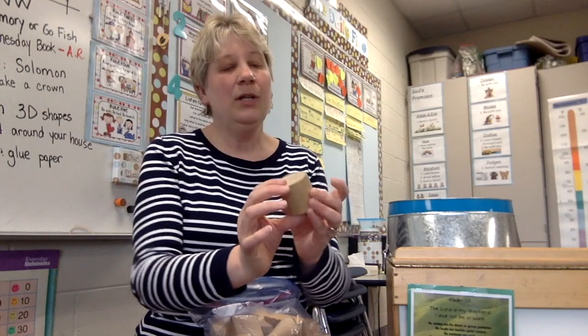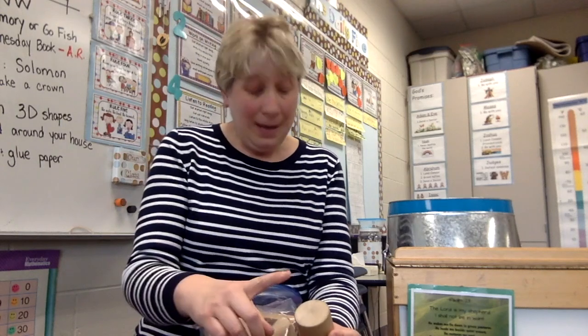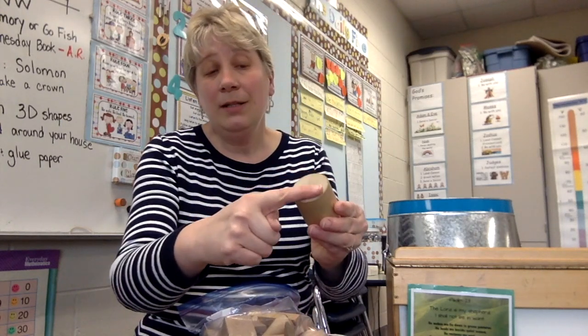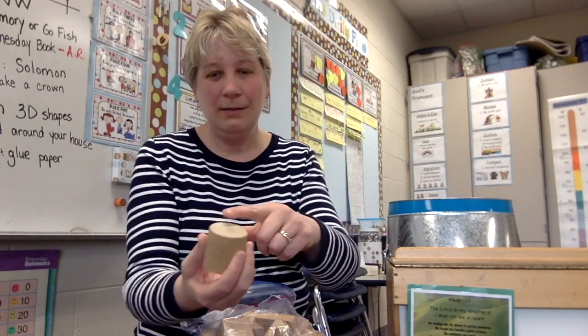Now what I want to show you on a shape are some bigger mathematical words that you might want to use someday. On a 3D shape, if there's a flat surface like this flat surface, they call it the face. So on the cylinder, that's where the face would be, on this end and on that end.